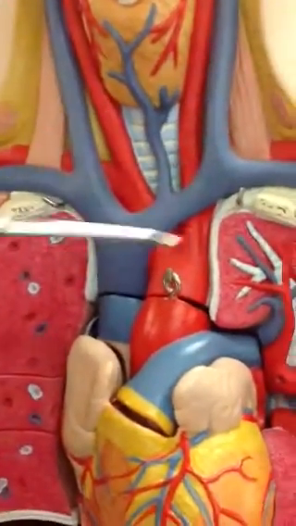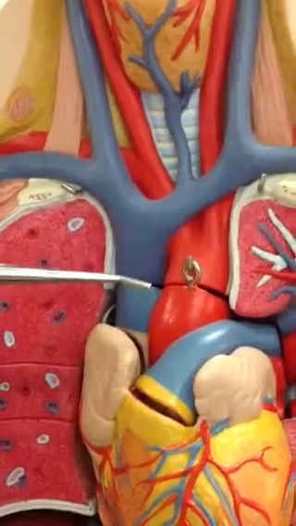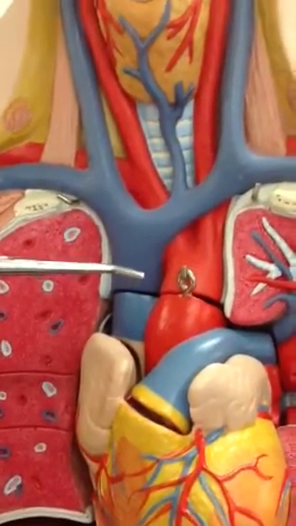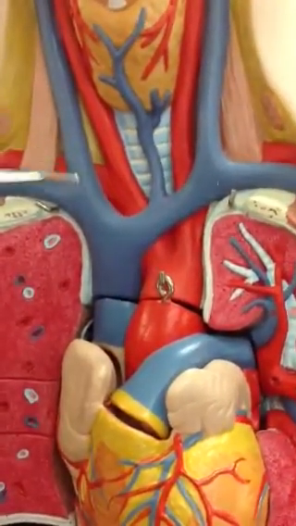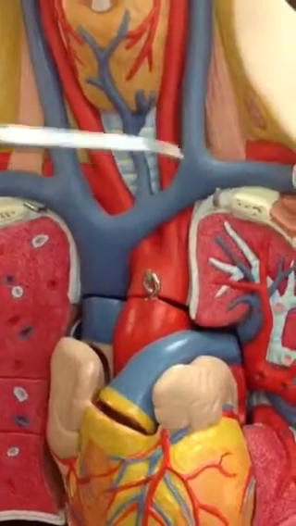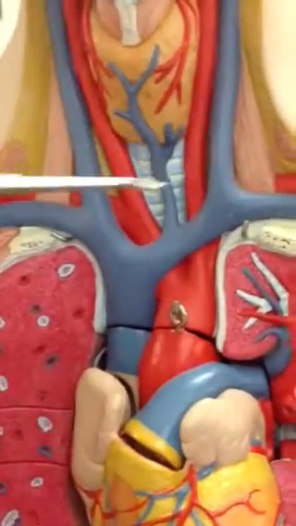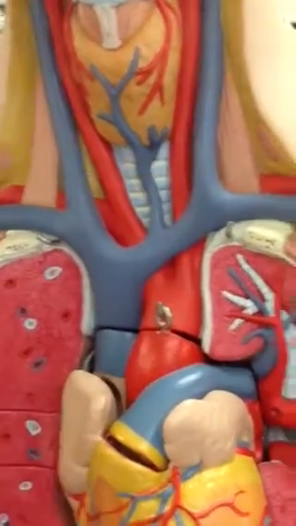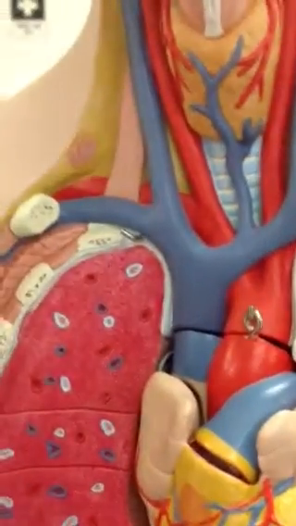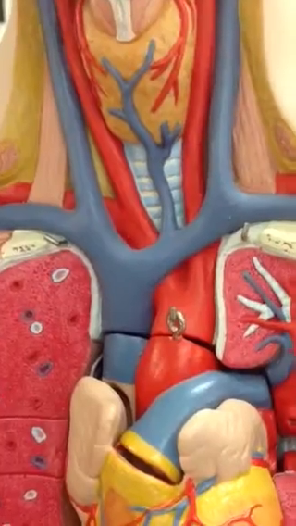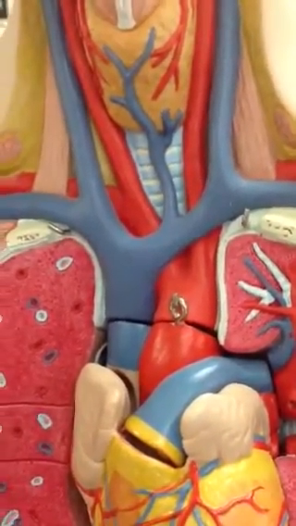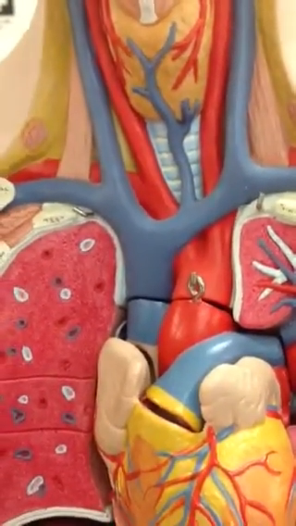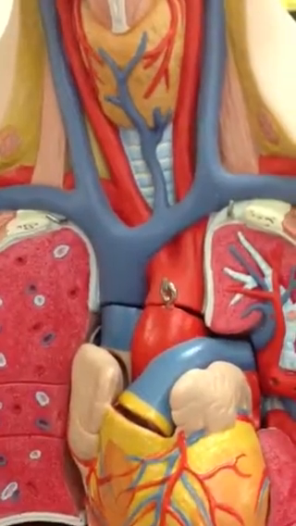Now, the blood vessels will be the challenge for the heart, and what you need to be aware of is that each model will show a different level of description or different amounts of detail on the blood vessels leaving the heart. So let's review 3 different models and see what level of detail is shown on each.